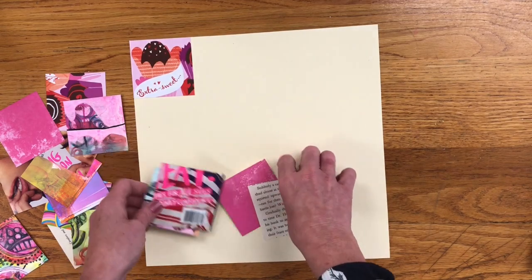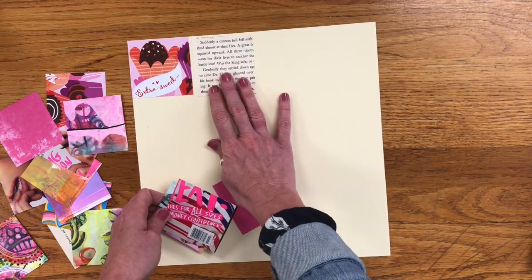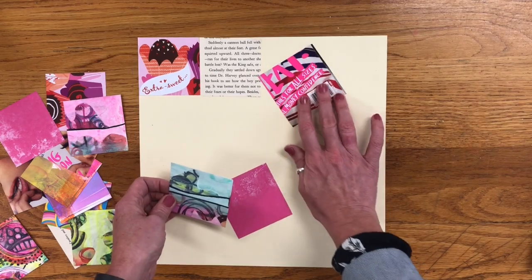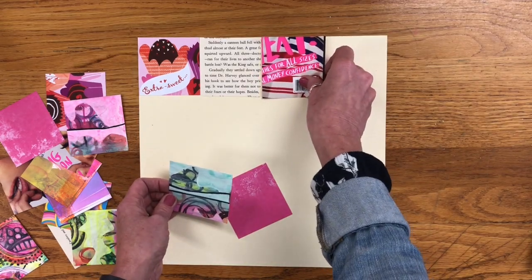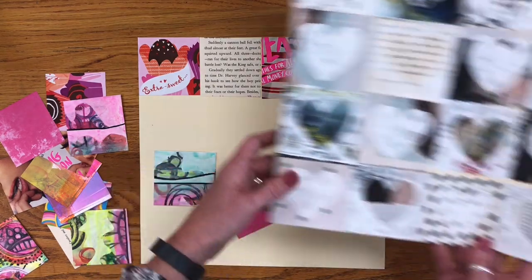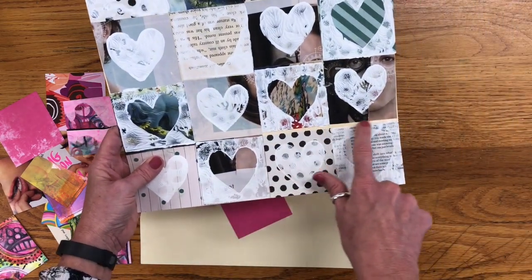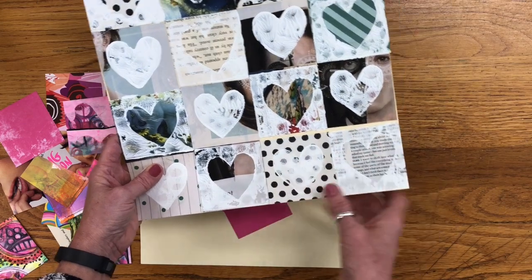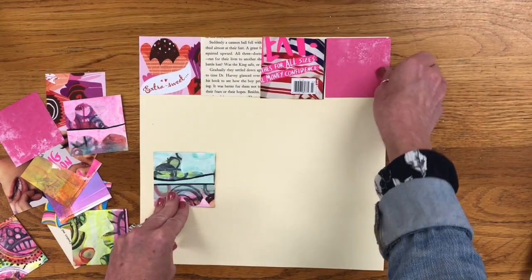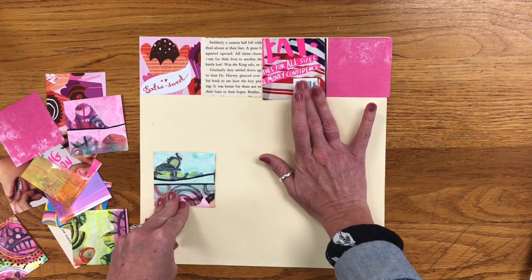So I like to lay out my design first. And some of these might not fit exactly on there. For example, right here you can see where it didn't quite line up all the way, and that's okay, because they're not really perfectly cut.